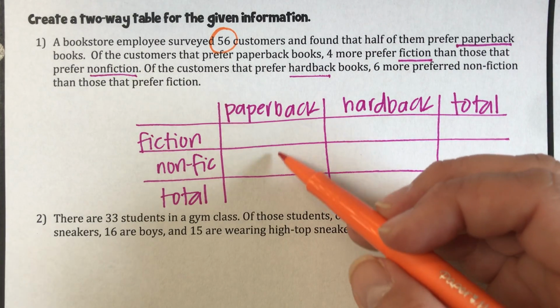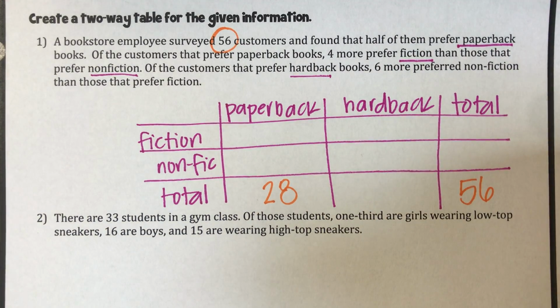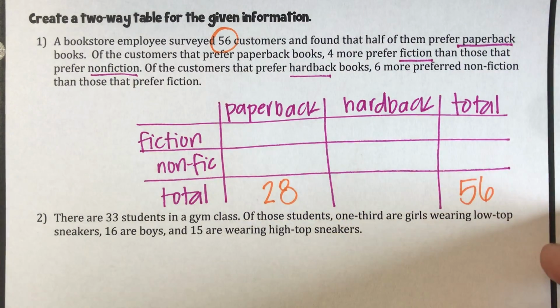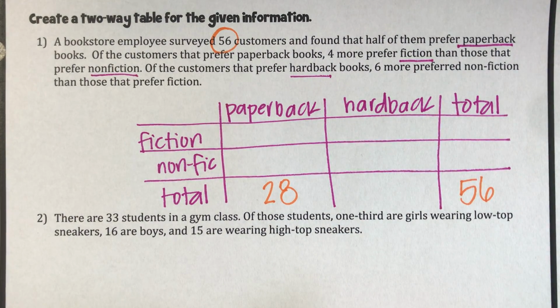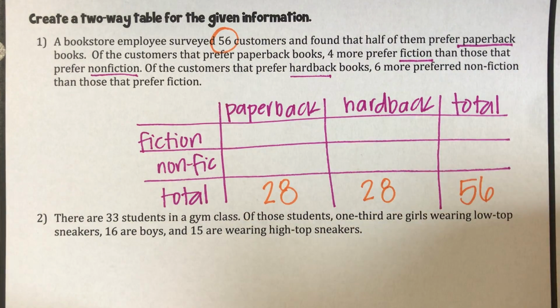So the total people who prefer paperback would be half of 56, which is 28. Then you can start doing deductive reasoning, where you say, if half of them prefer paperback, then the other half has to prefer hardback.